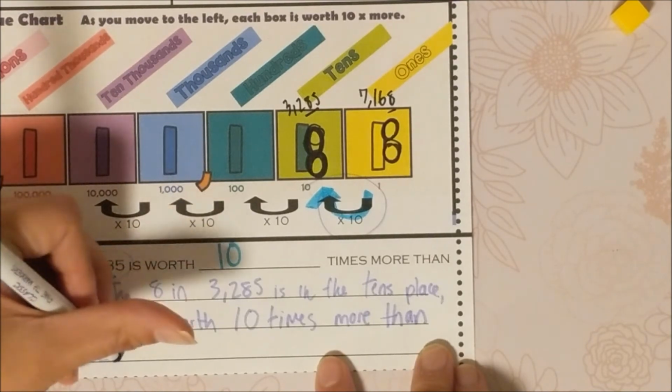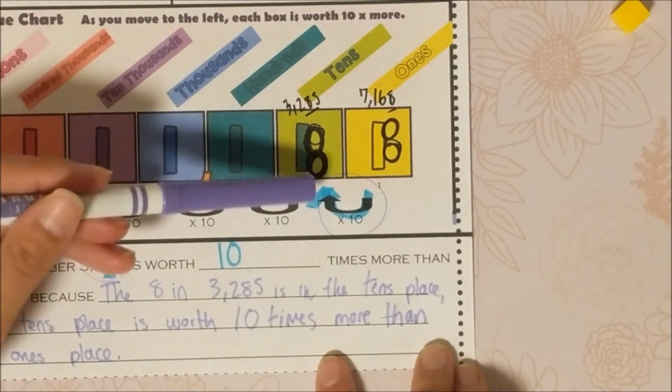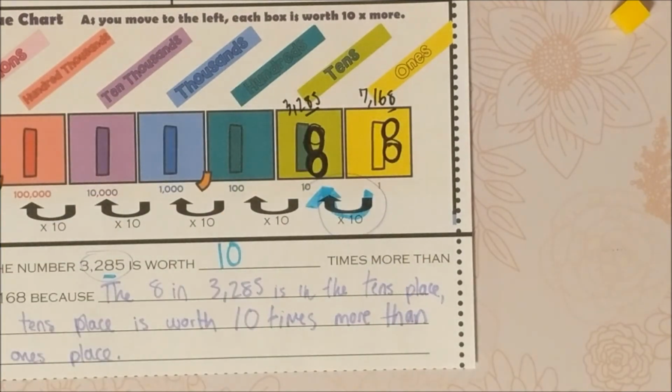So I'm just trying to talk about the relationship between these two places. An 8 in this place is worth 10 times more than an 8 in that place.